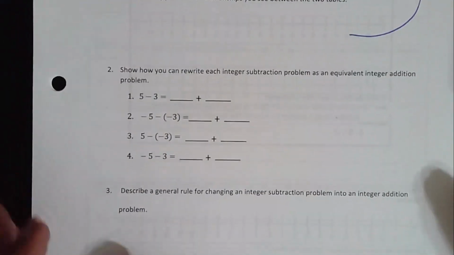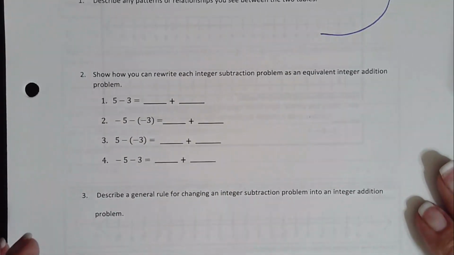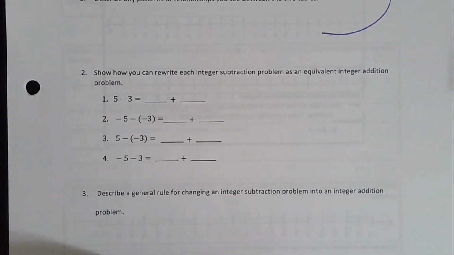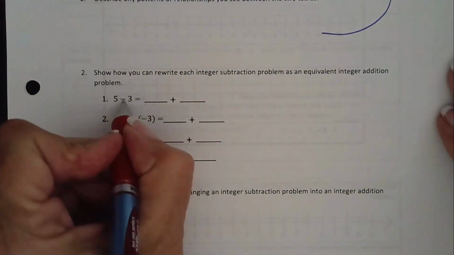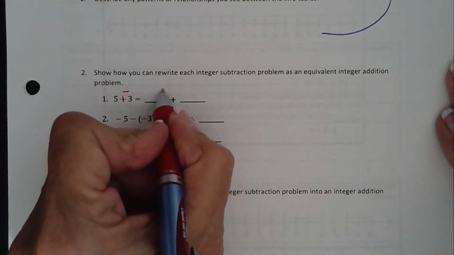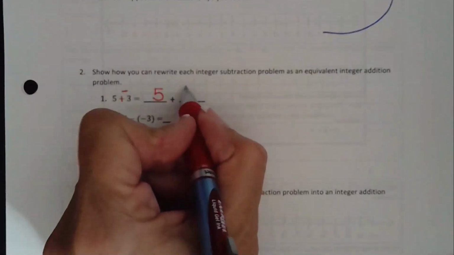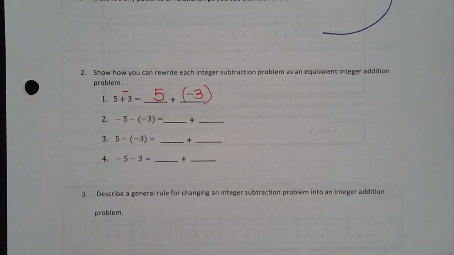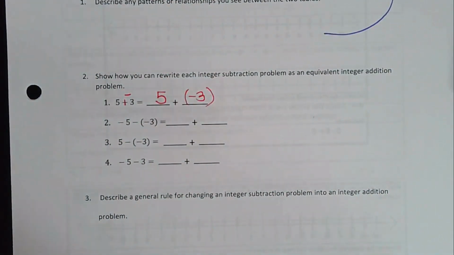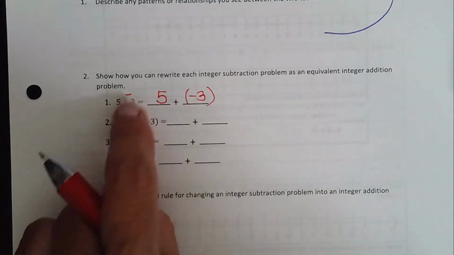So those are the patterns we found up there. So that part's already done. One of your things on your, I don't know if it's on your quiz, but it's on your test, is they ask you to write each integer subtraction problem as addition. Remember how I said we can add the opposite? So we add the opposite. So when you type this into Alex for your quiz and test, you would write 5 plus -3. So you just have to remember to change 2 signs. Should always have 2 signs changed.